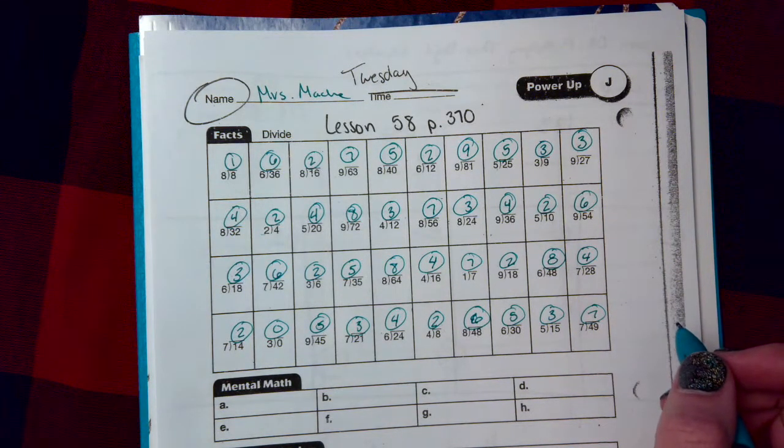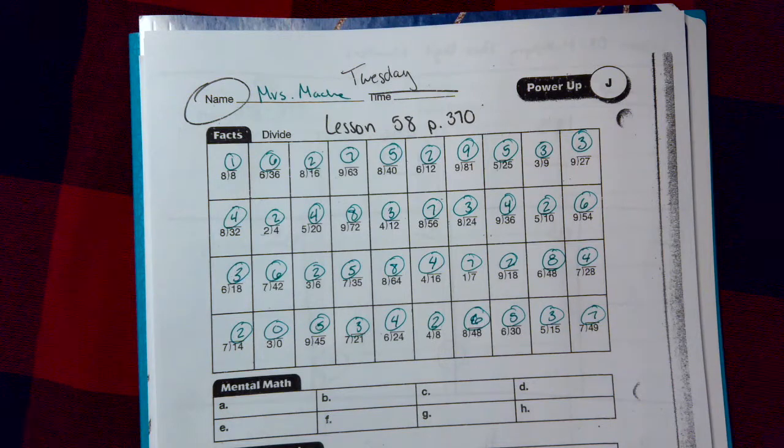Counting, we're counting by fours from 60 up to 100. So we go 60, 64, 68, 72, 76, 80, 84, 88, 92, 96, 100.